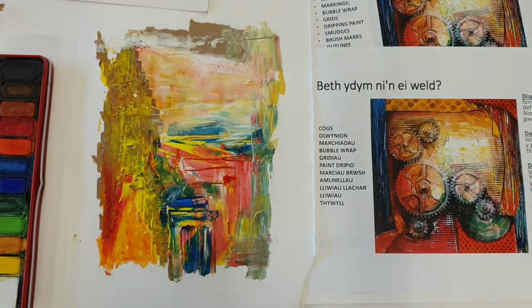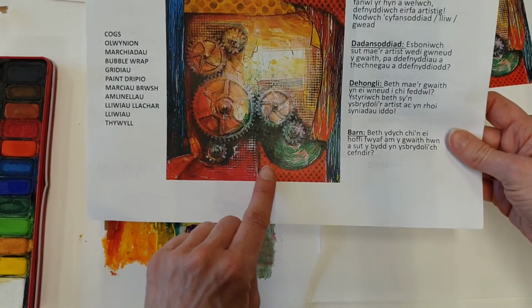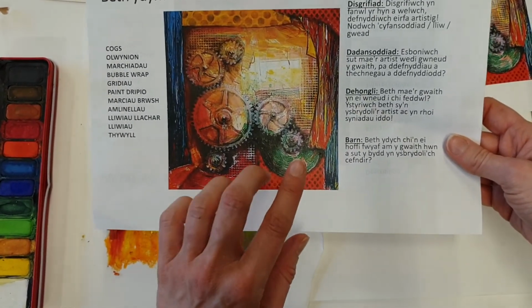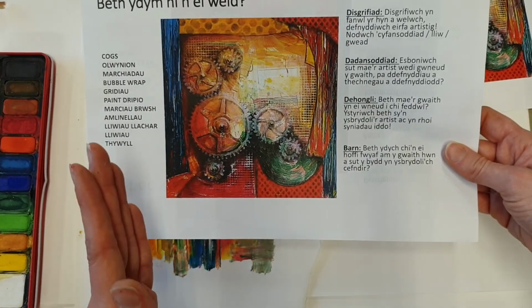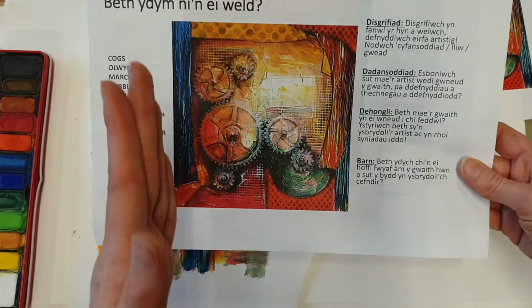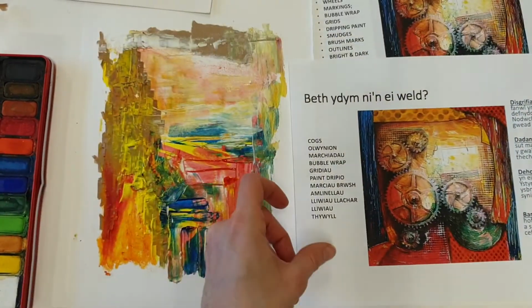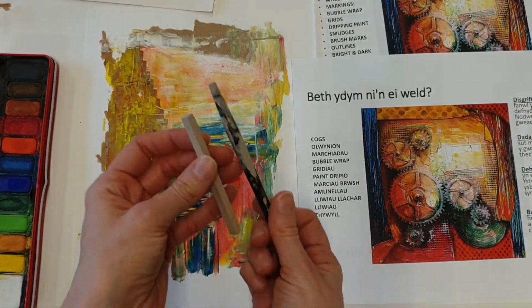And then what I'm going to do is, if we just have a quick look at Razza's, you can see that he has some stamped areas or some really uniform, repeated patterns. So what I'm going to do to get that effect is use my own makeshift stamps.